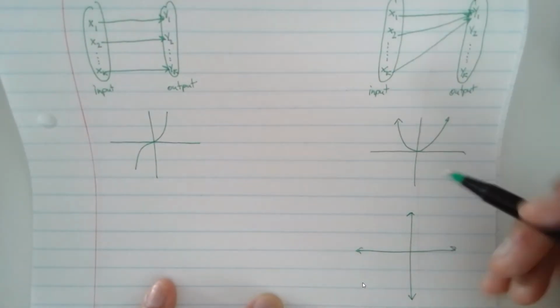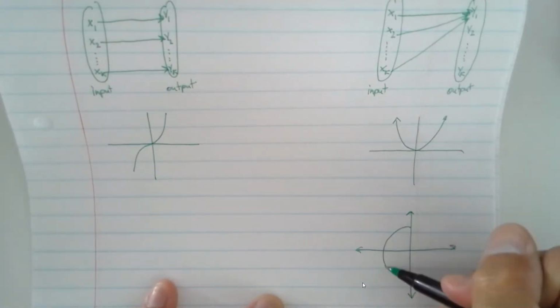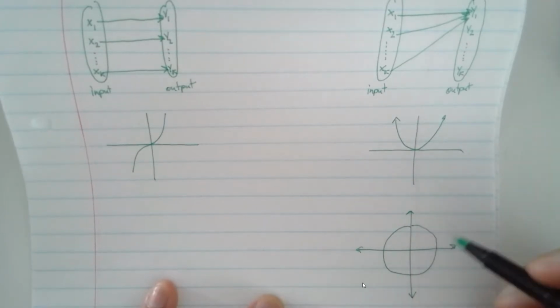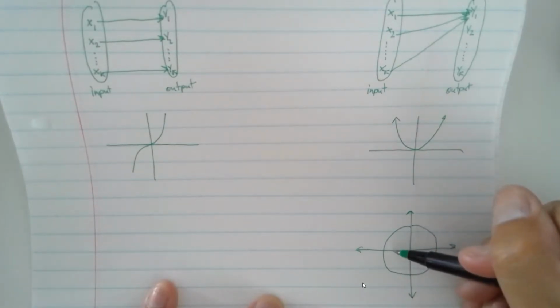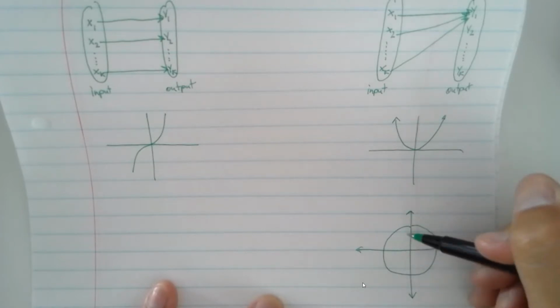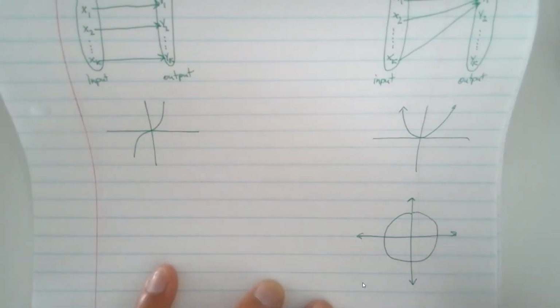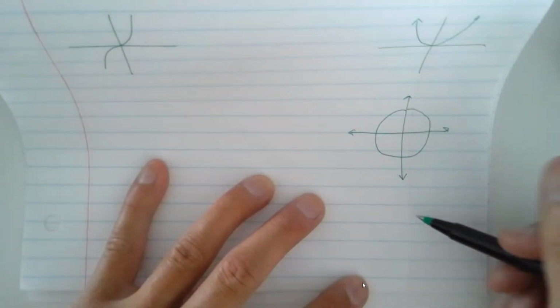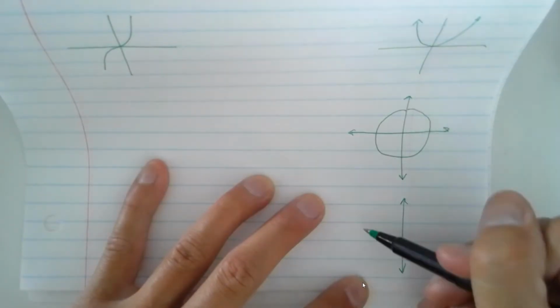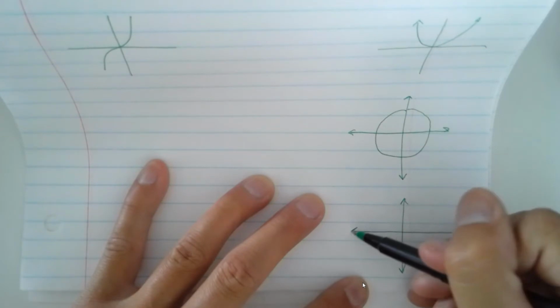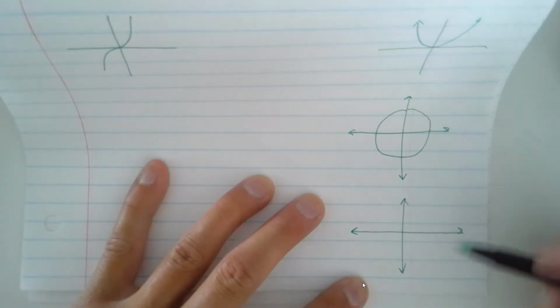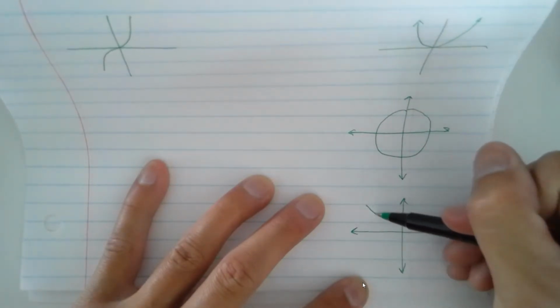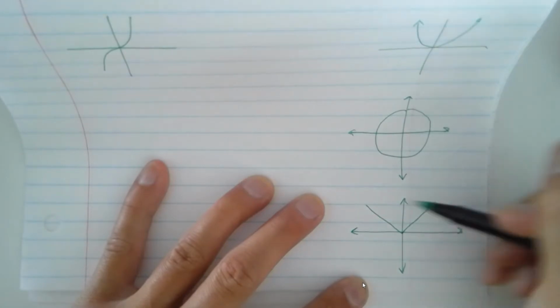Okay, definitely a circle. As you can see, in this case, an x value has two y values. That's definitely not good. And I'll give you one more. It's very similar to the parabola. Nothing special here, guys. Oh, and ellipses work too. I was just going to say the absolute value function does not work as well.